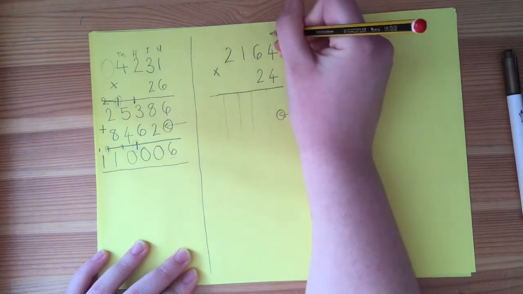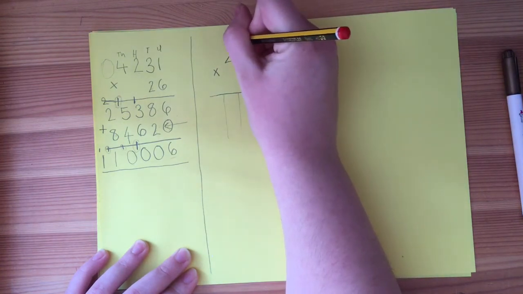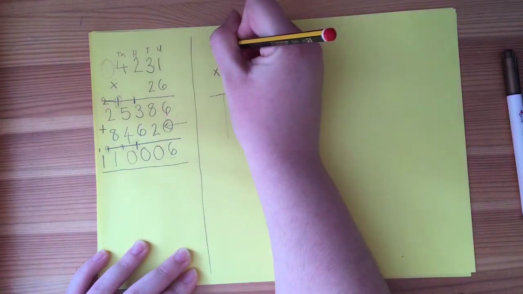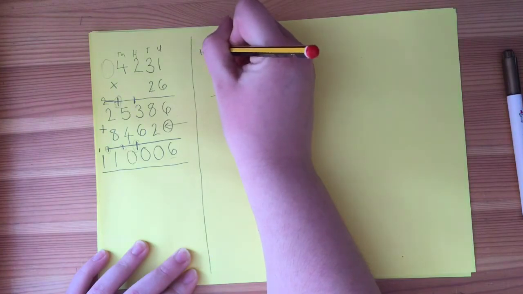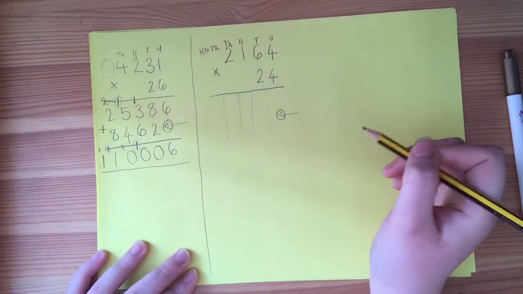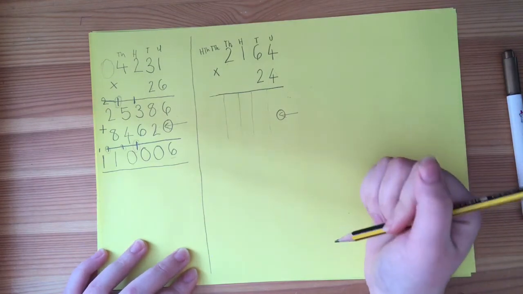Okay, so I've got my units, my tens, my hundreds and my thousands, and sometimes we even get to the tens of thousands, or even up here, the hundreds of thousands. Okay, so I'm going to pause the video, I'm going to get you to pause the video even, right now, and then you can have a go at this yourself and I'll go through it with you in a second.